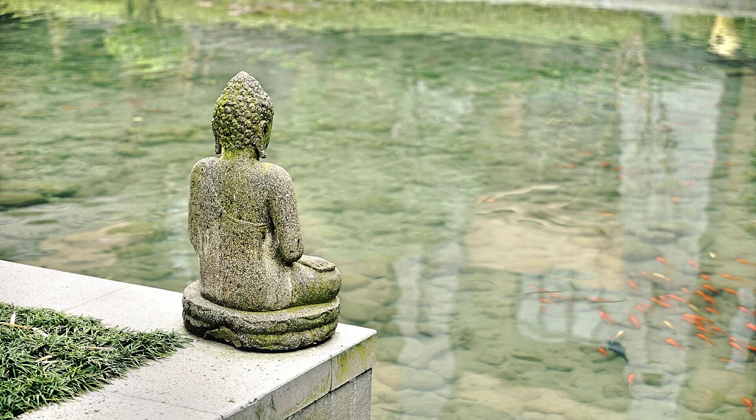Uddhacca-kukkucca, which some translators have translated as worry and flurry, which is clever to try and mimic the rhyming sound in the Pali, is agitation of the mind generally, restlessness, the inability of the mind to be still. Uddhacca is restlessness.